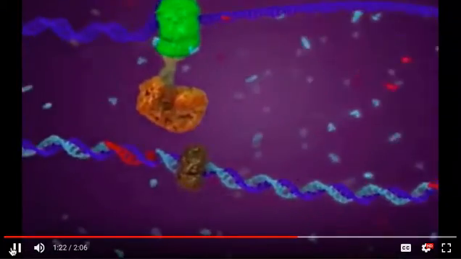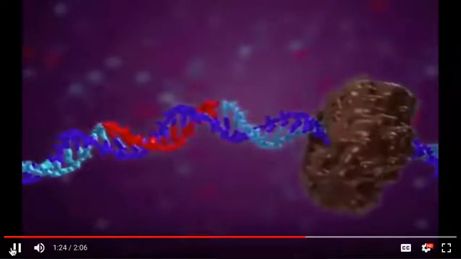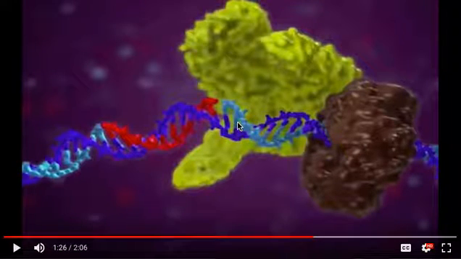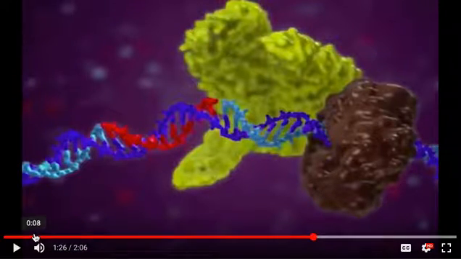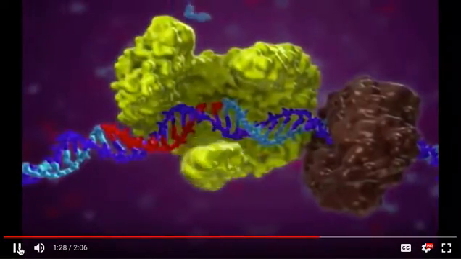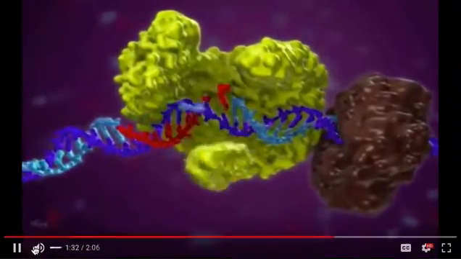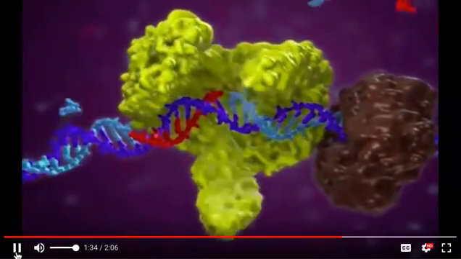After these Okazaki fragments have been synthesized by the DNA polymerase 3, the RNA has to be replaced with DNA molecules, and DNA polymerase 1 does that. So it replaces the RNA nucleotides with DNA nucleotides instead.